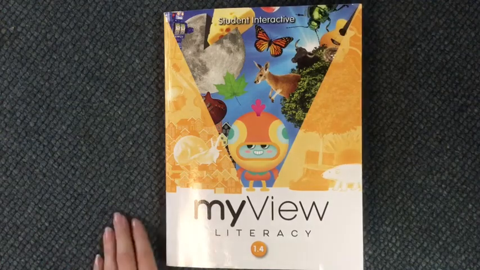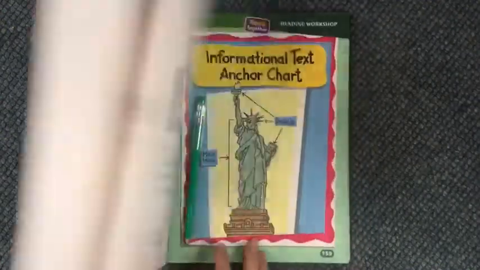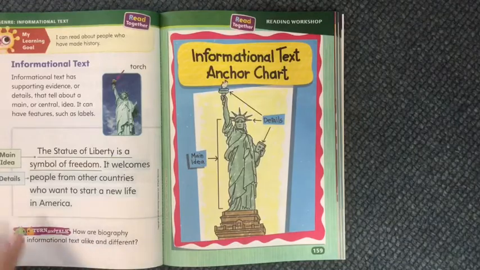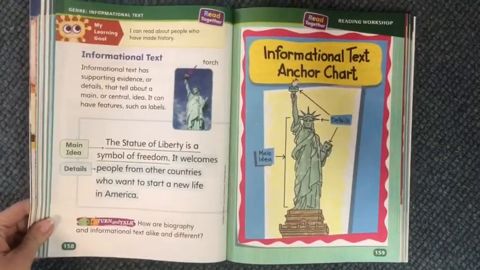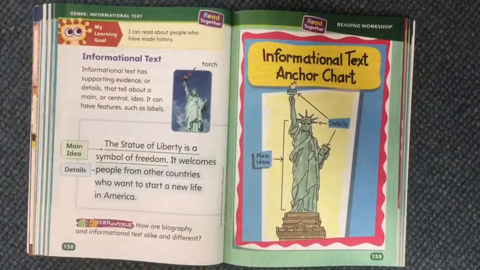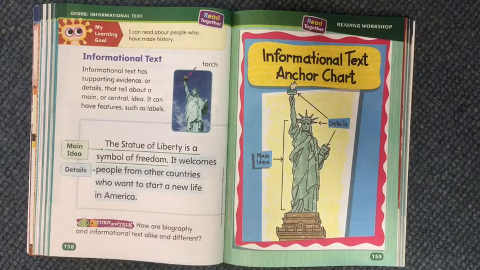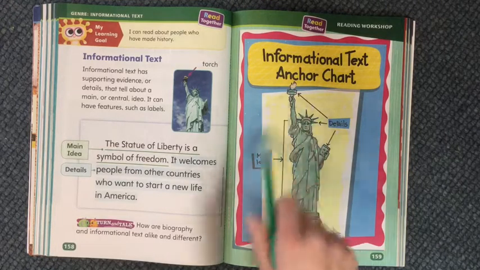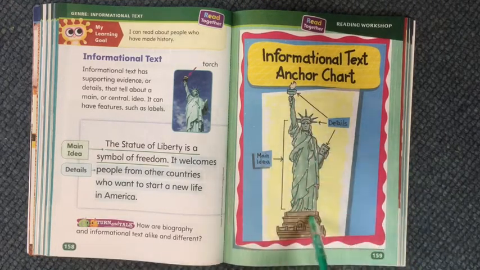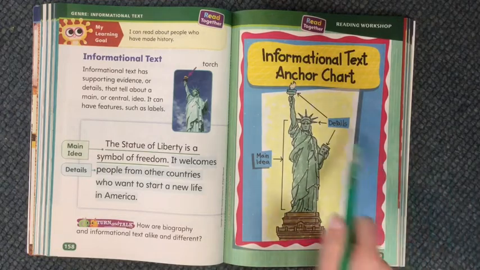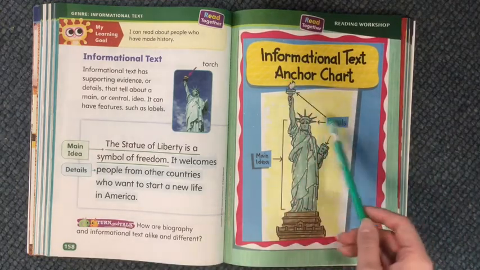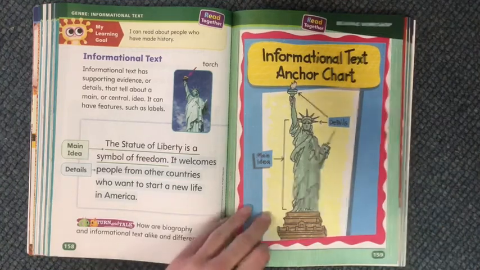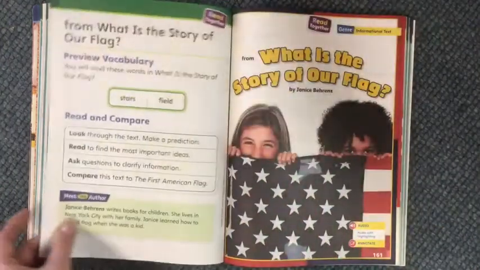Grab your My View Literacy Book 1.4 and open it to page 158 and 159. Informational Text Anchor Chart. Remember, an informational text has a main idea, like the Statue of Liberty, and then it adds details to it. She has a torch, she has a crown, she has a book. Go ahead and turn the page.